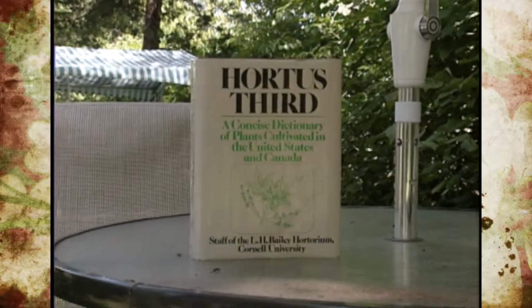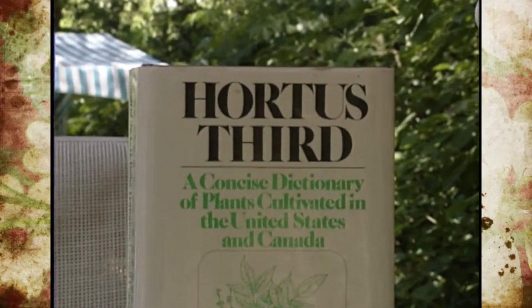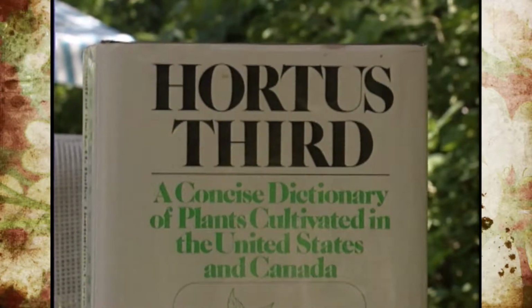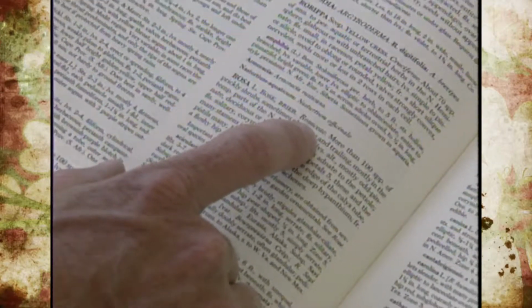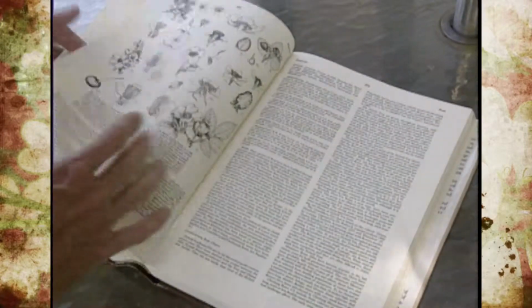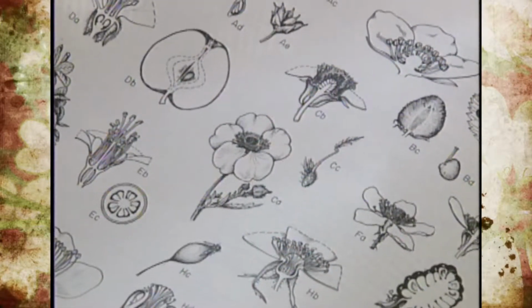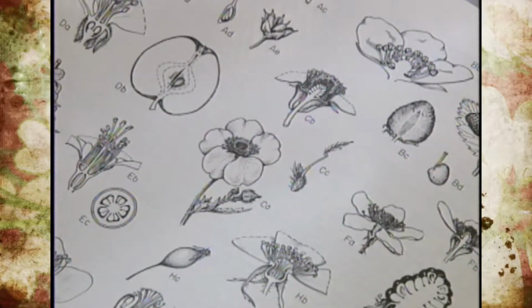Well, Hortus Third is the big kind of Bible of plants and lists all the families and the genus and the species. It doesn't do the orders. I have to go to the Encyclopedia Britannica or some other source to get the actual ordering of the families. But it tells me what the different families are with the genuses that make up the families and the species that make up the genuses.